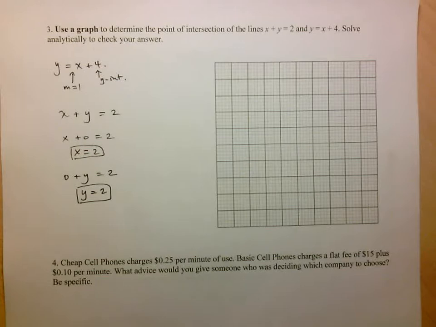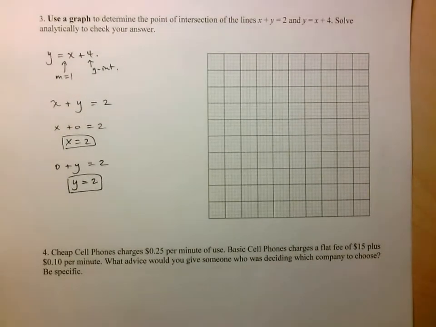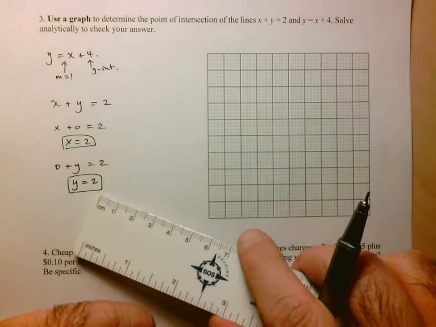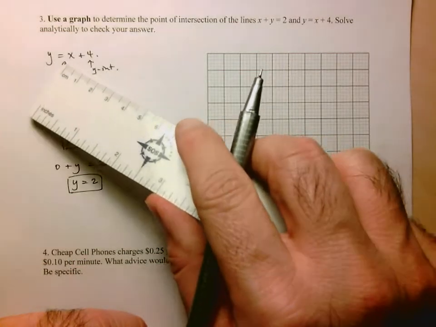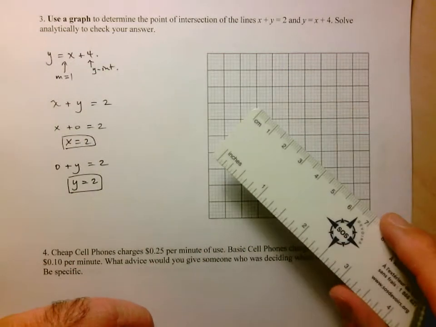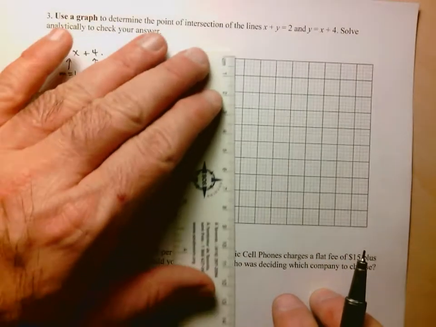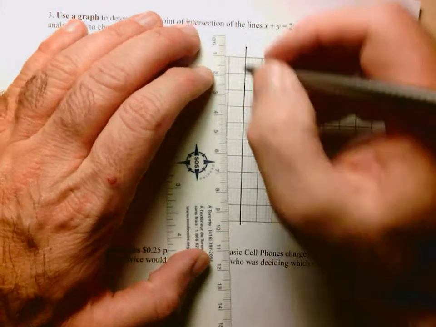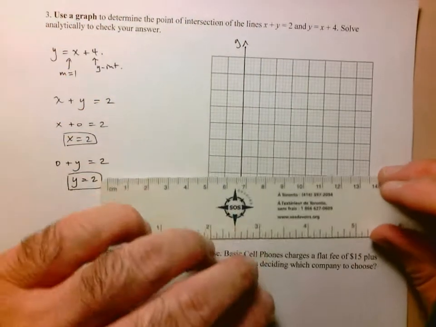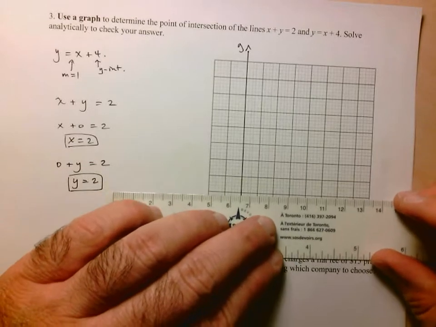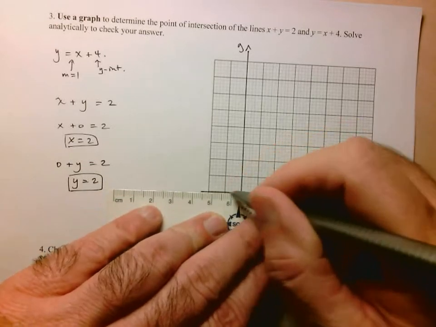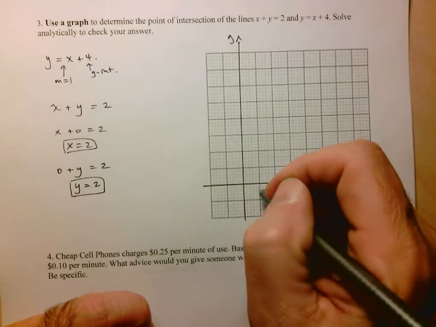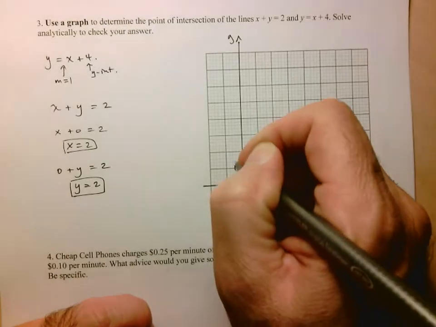Okay, so now let's sketch the graph. I want to choose my scale carefully. So my x and y intercepts are both positive, and I see that my other line starts at 4, and because the slope is 1, it's going to go upwards. So I'm actually not going to have too much on the negative side here. So I'm going to make my axes here. There's my y-axis. And here, I'll put my x-axis down here. And since the numbers are small, my scale is going up 1, 2, 3, 1, 2, 3.